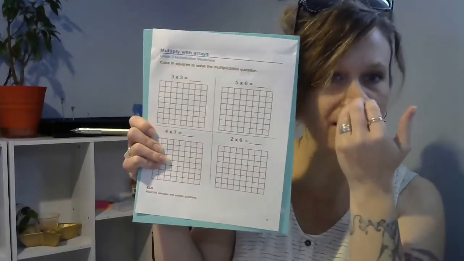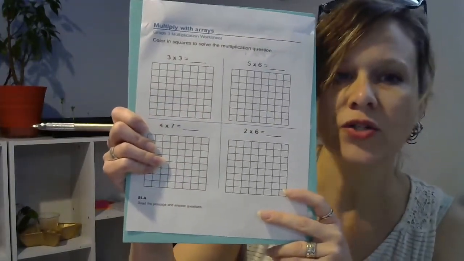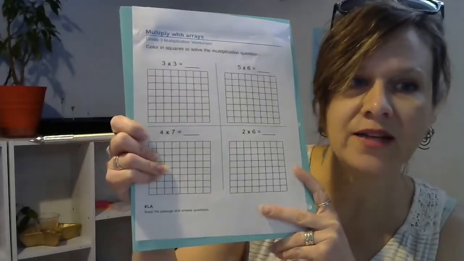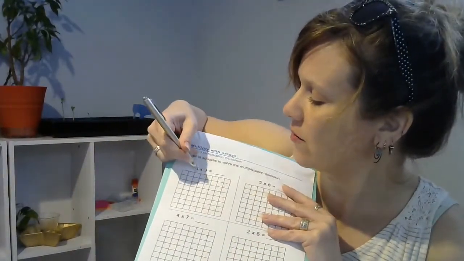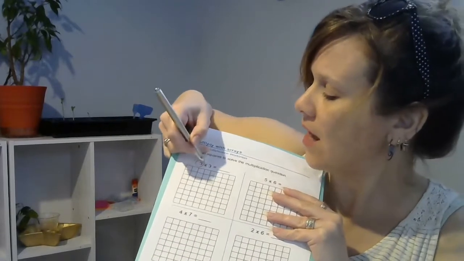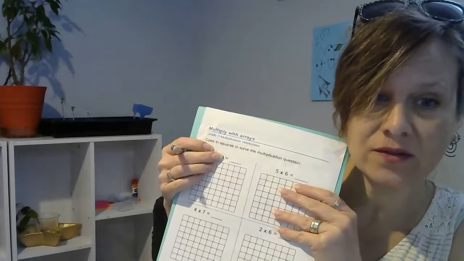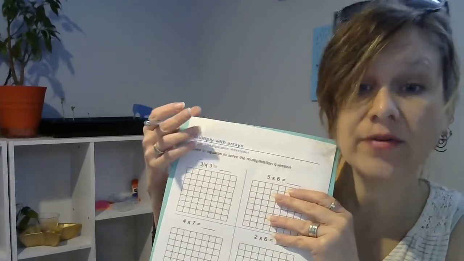Wonderful. A little arrays review. Color in squares to solve the multiplication equation. All right, so the most important thing to remember with arrays, one number is going to tell you how many are in a row, and the other number is going to tell you how many rows. Okay, now 3 times 3, it's pretty hard to mess it up because it's both the number 3.